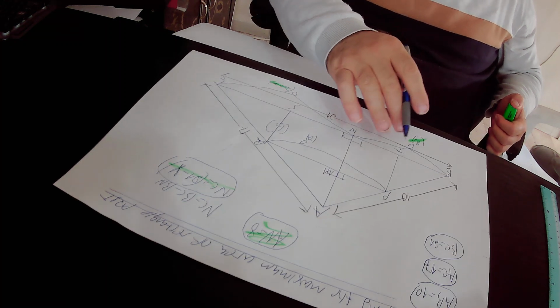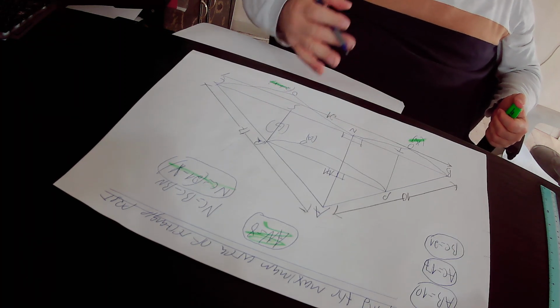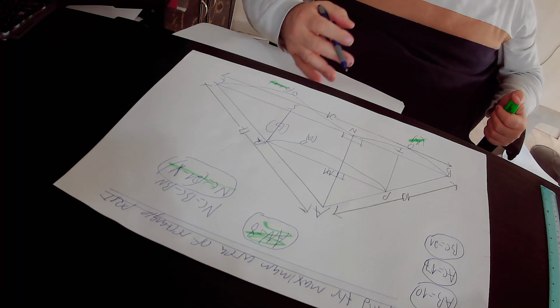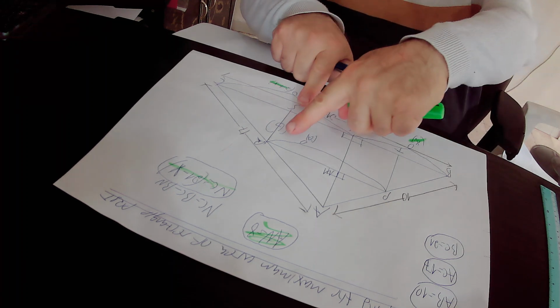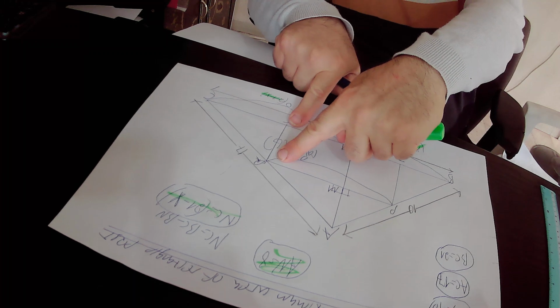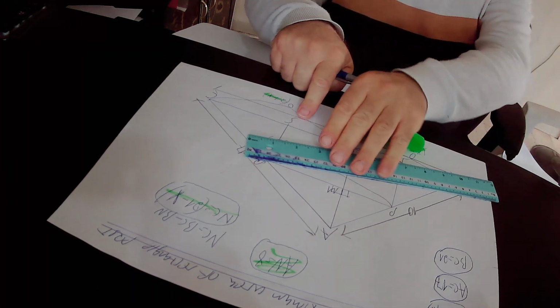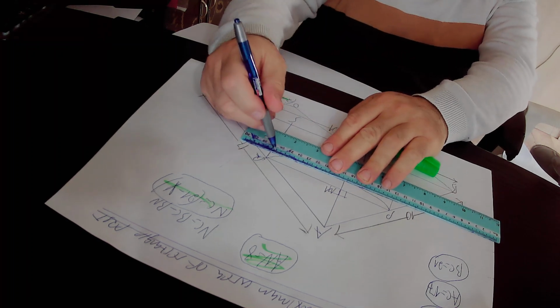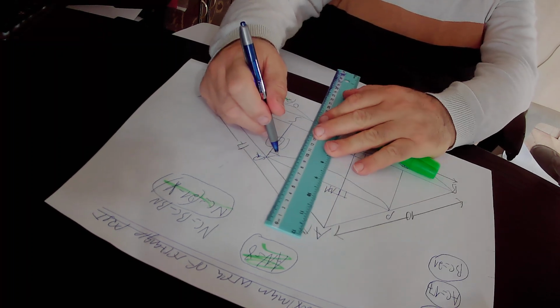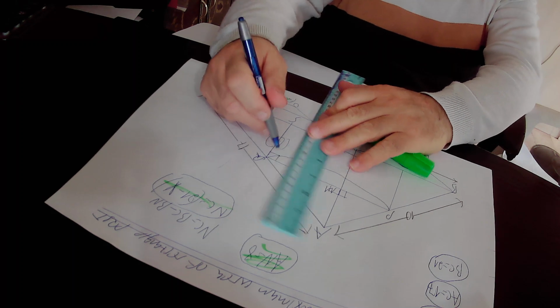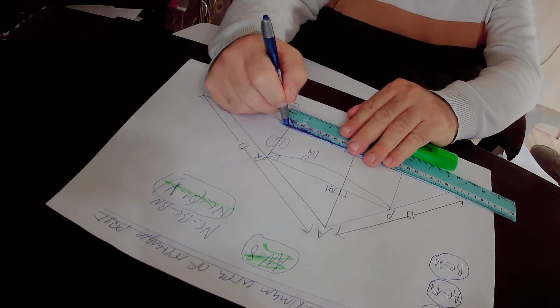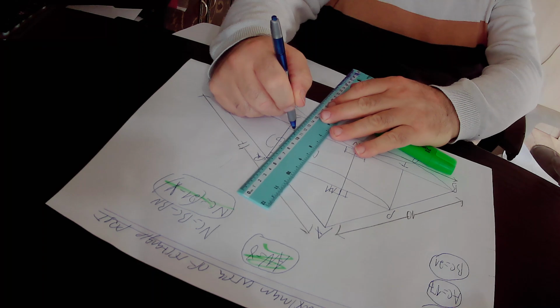So PQST is a rectangle, and you know that all the angles inside any rectangle are right angles. Therefore, those two angles are both right angles. And this angle equals 90 degrees. And this angle also equals 90 degrees because there are two angles inside rectangle PQST.